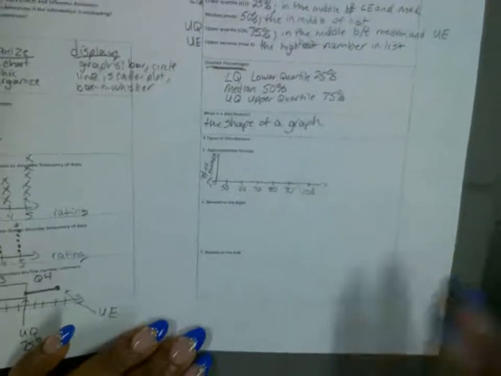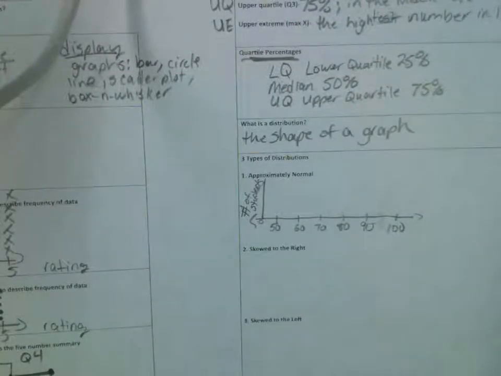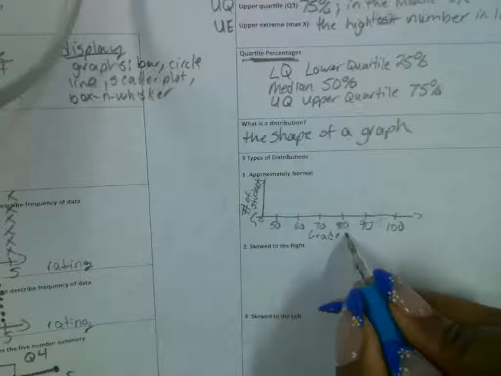Yes, sir. Number of students, and then grades along the bottom, okay?